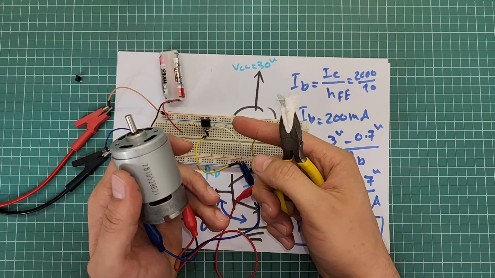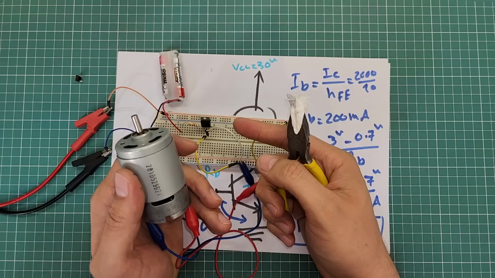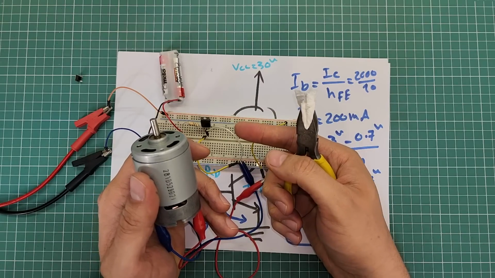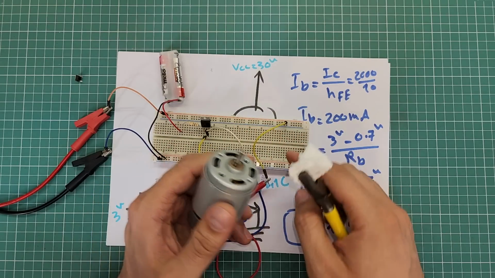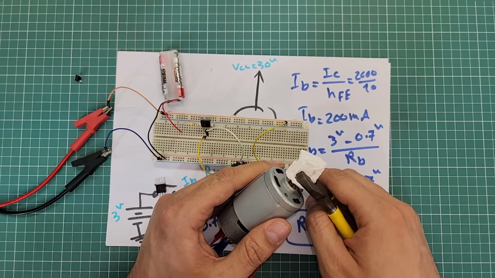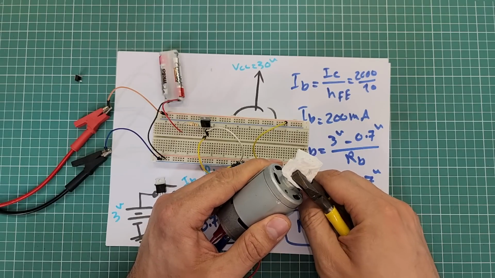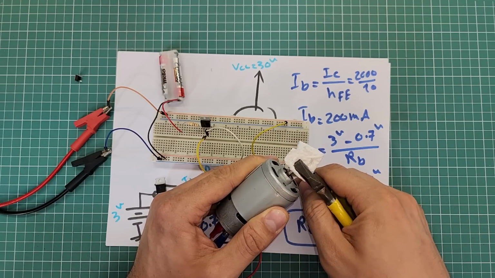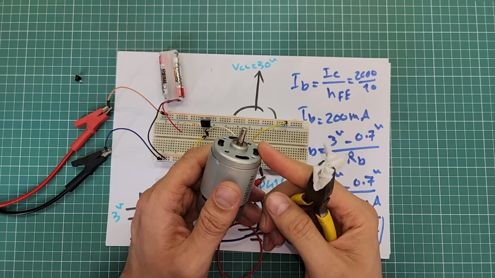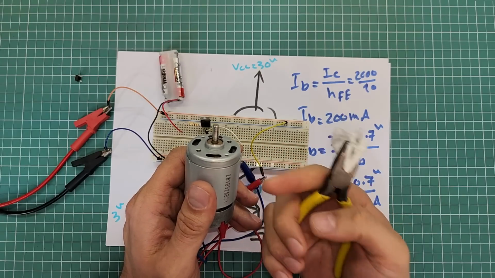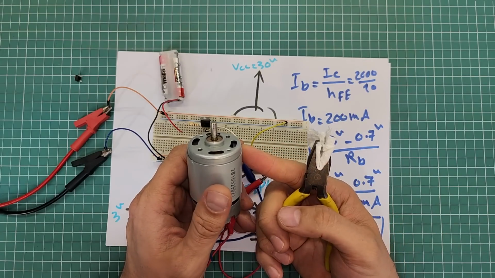How did I know the transistor was still saturated, you may ask? By monitoring the collector emitter voltage. While the collector emitter voltage is very low, the transistor is saturated. When I increase the collector current by trying to stop the motor, VCE increases, but it is still very low.